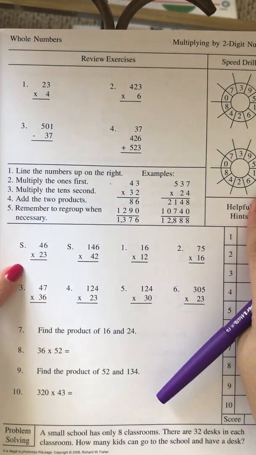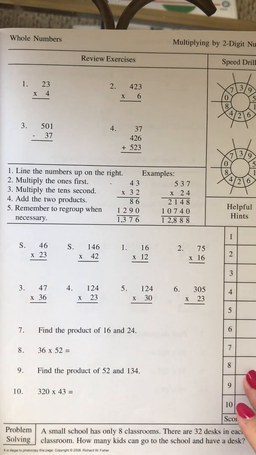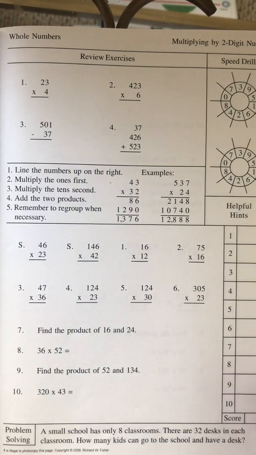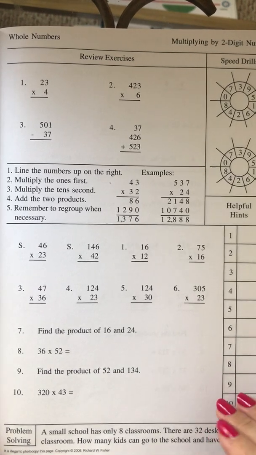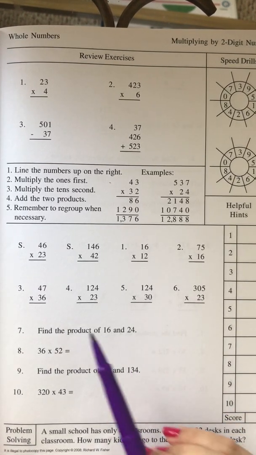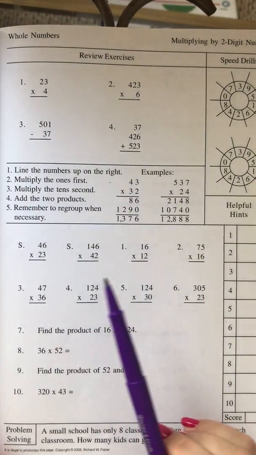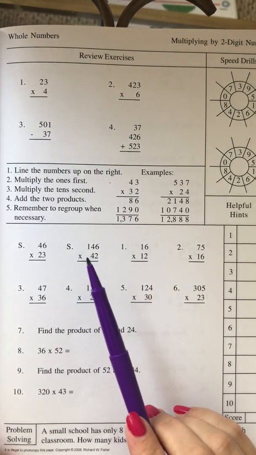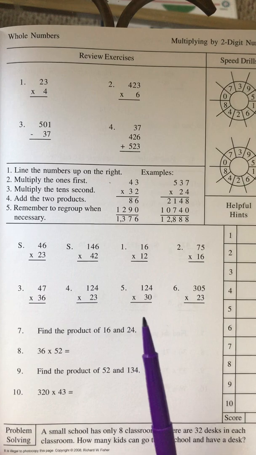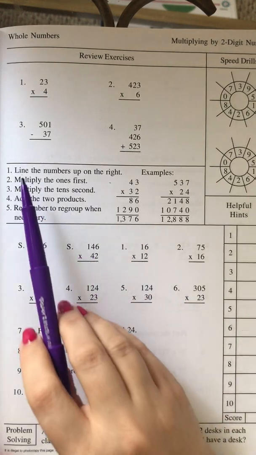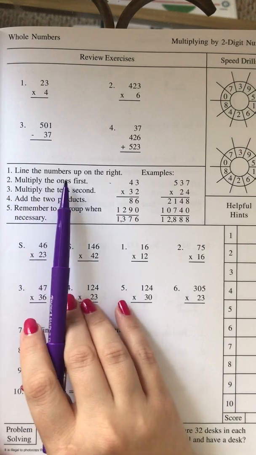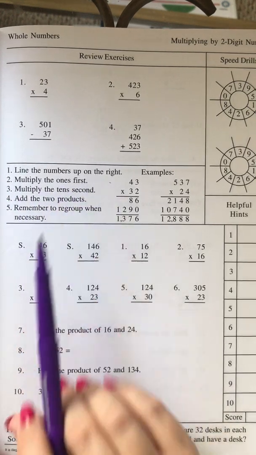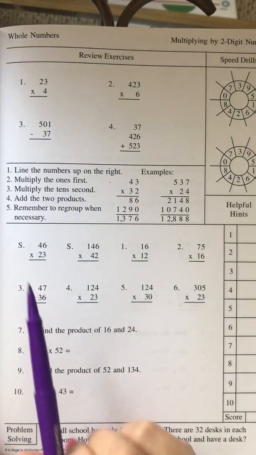For numbers 3 and 4, you have a review of subtraction and addition from the very first days of school. And then you're going to start on double digit multiplication. Some of you may be familiar with this from fourth grade, or for some it may be new. So you're going to use the same method that you used to multiply by one digit, but you're going to follow these rules. Number 1, line the numbers up on the right. We've been practicing that since day 1.